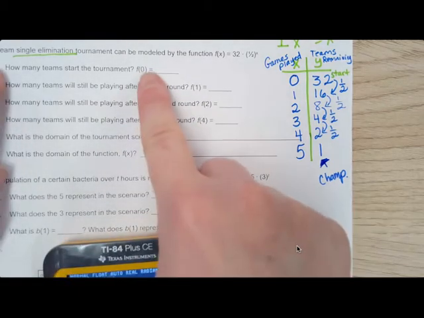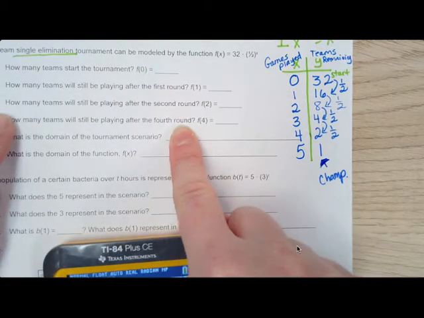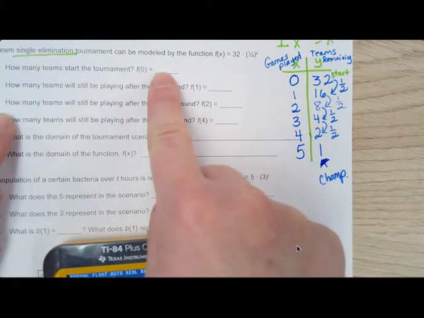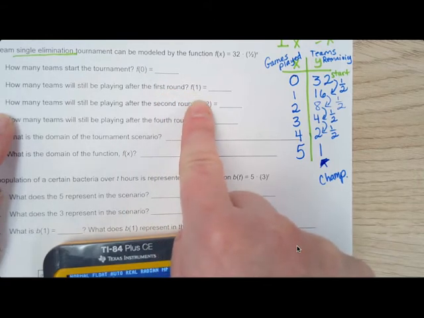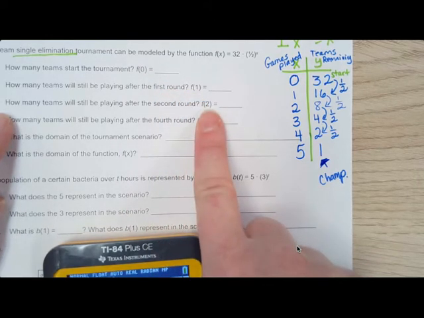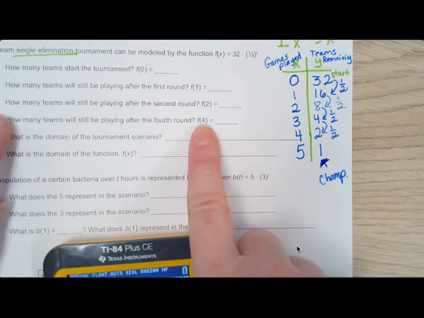Okay, so now you can fill out those because you're saying x is 0, what is y? X is 1, what is y? X is 2, what is y? X is 4, what is y?